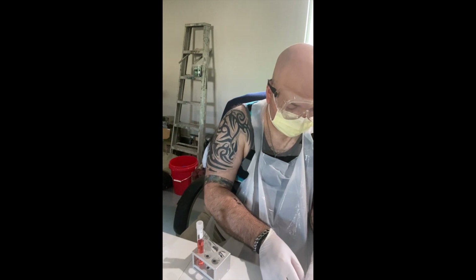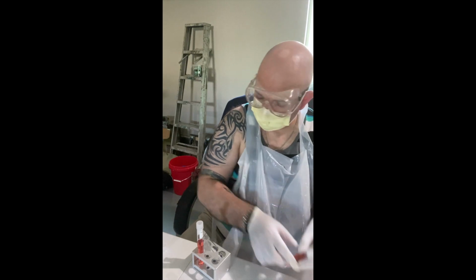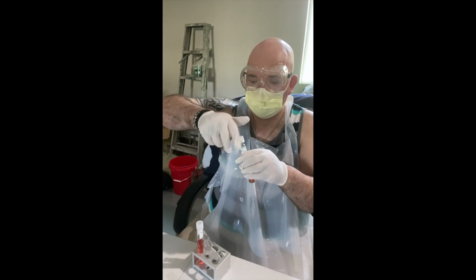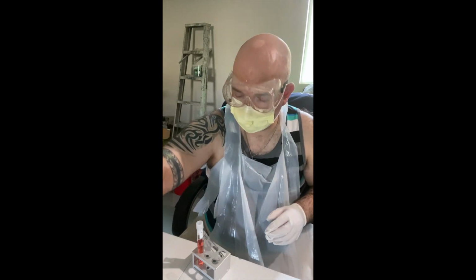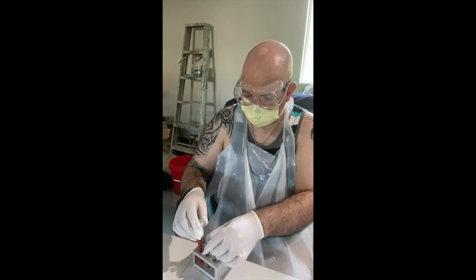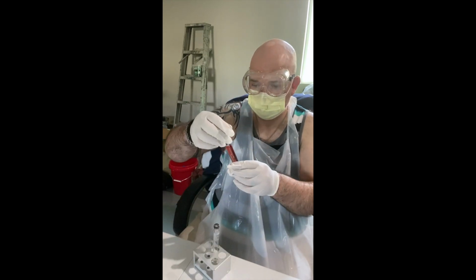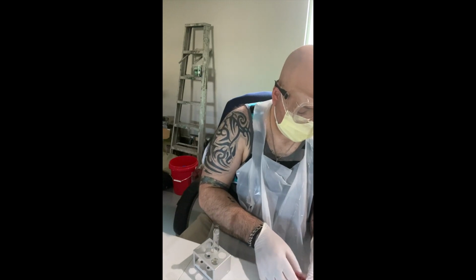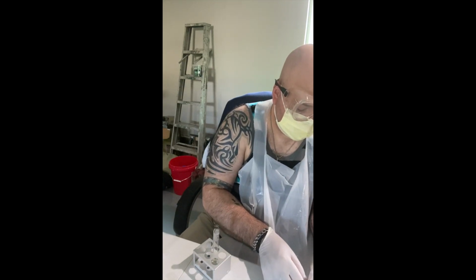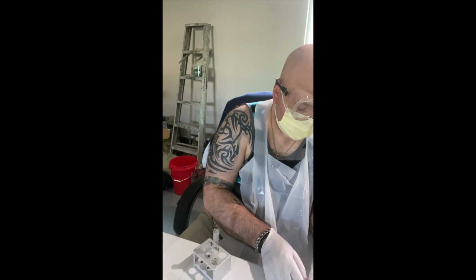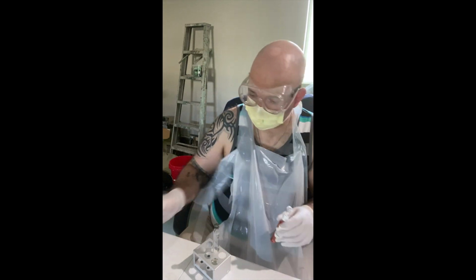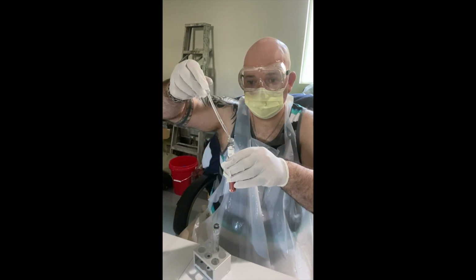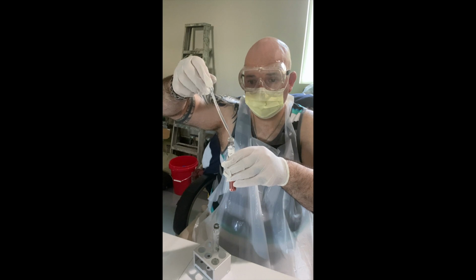Okay. Flame again. Lid on, and that one's done. And then the same thing for the last one. This is S. epidermidis mannitol. Lid off. Okay. 4 drops. 1, 2, 3, and 4.